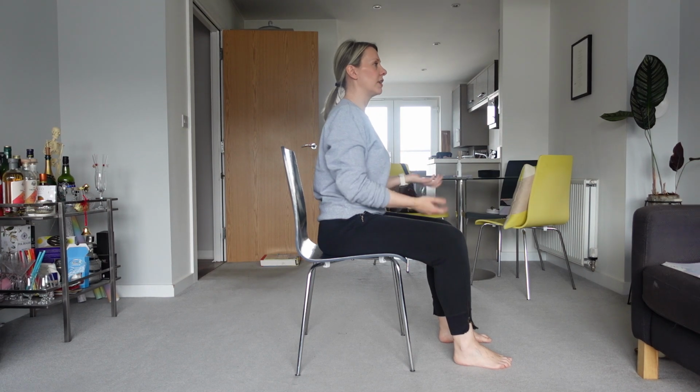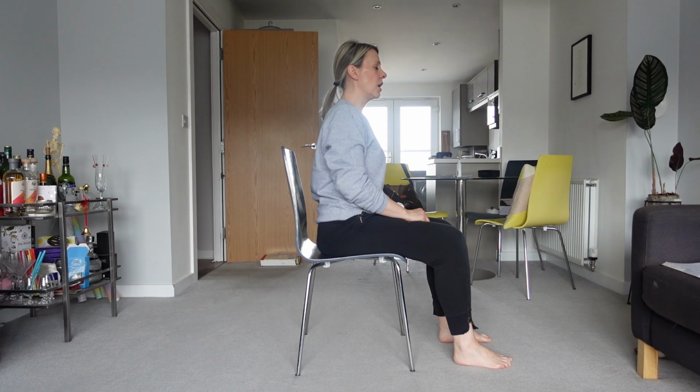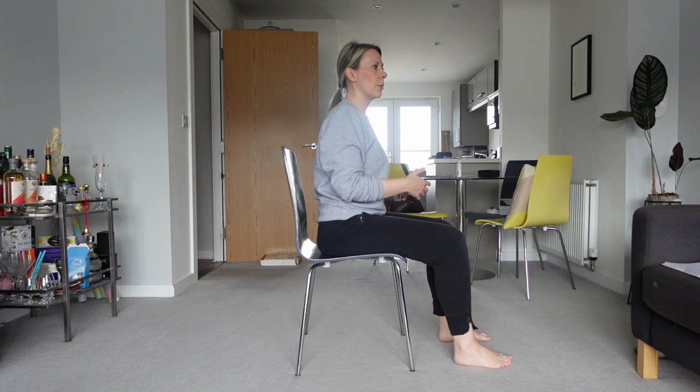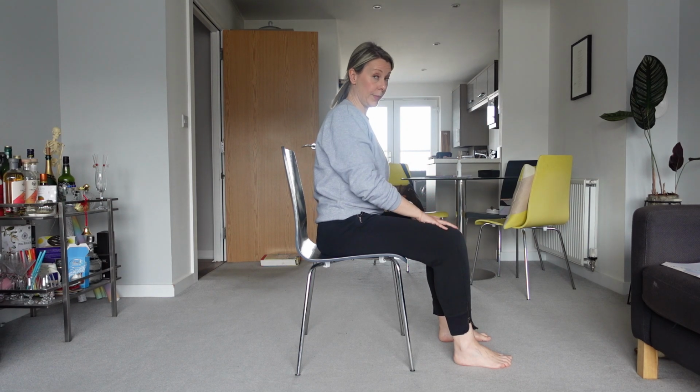So come to your nice tall seat. You find a comfortable seat. You're not sitting back on the chair, you're sitting up on your sit bones, thinking of a nice relaxed neutral position. And the lovely thing about this exercise is for once in our Pilates lives, we get to slump our posture. So when you think about the slumping part, I want you to think about doing a sort of cat in the chair.